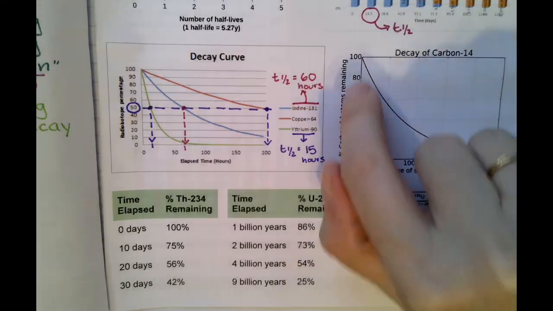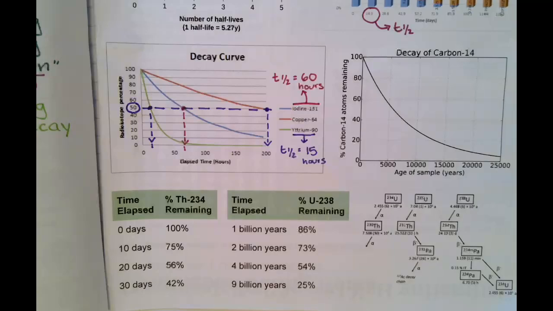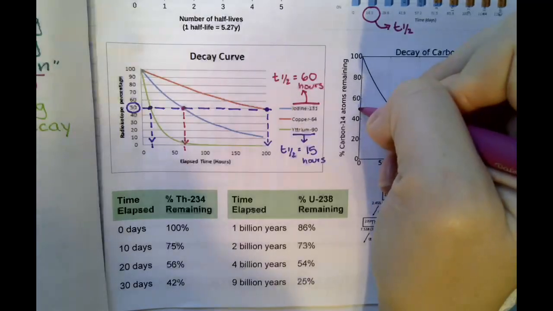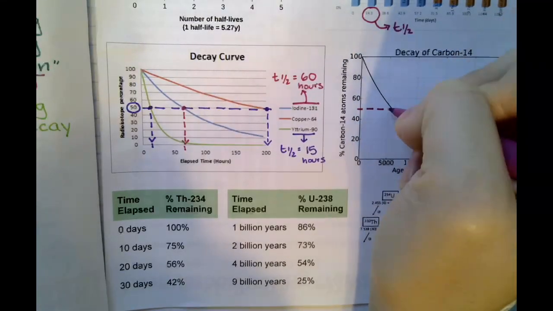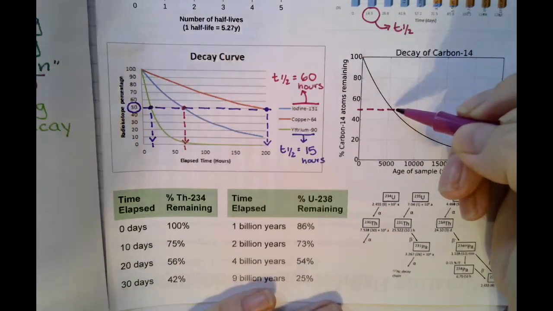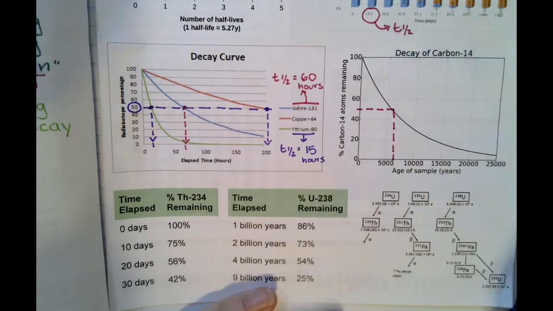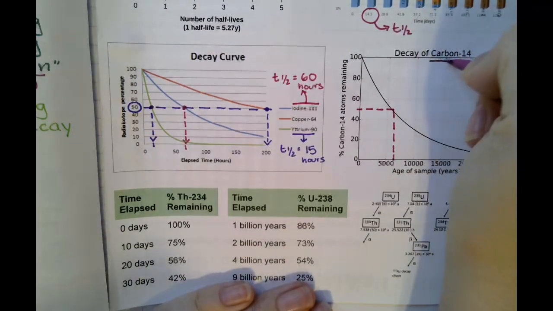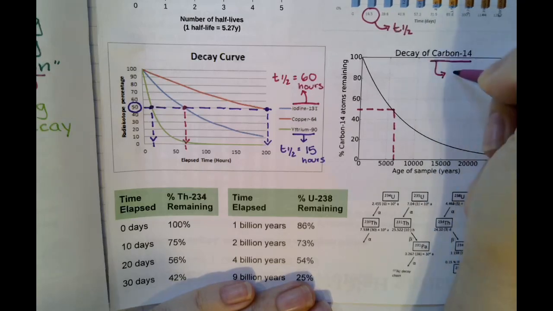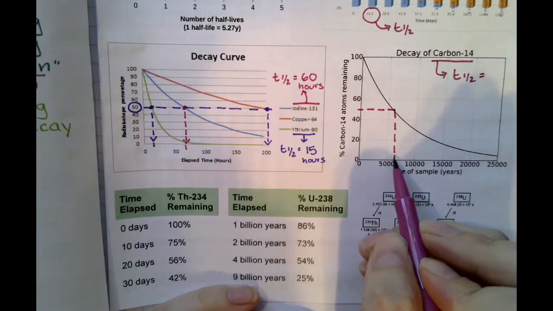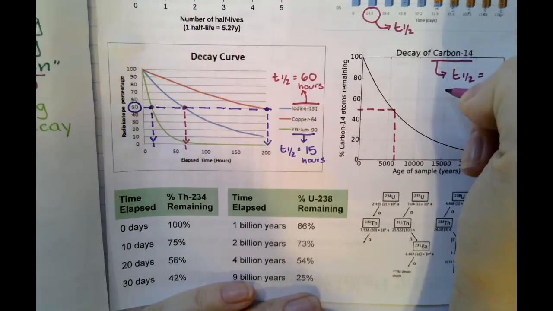This is percent of carbon-14 atoms remaining. Where's your 50% line there? Well, it actually doesn't have it on this y-axis, but we know it's between 60 and 40, so it's right here. So I'm going to draw my line across. It hits the curve right here. I'm going to draw my dashed line going down. How long does it take? Well, I would say the half-life for carbon-14, based on this graph, what would you go, 6,000, 6,500?